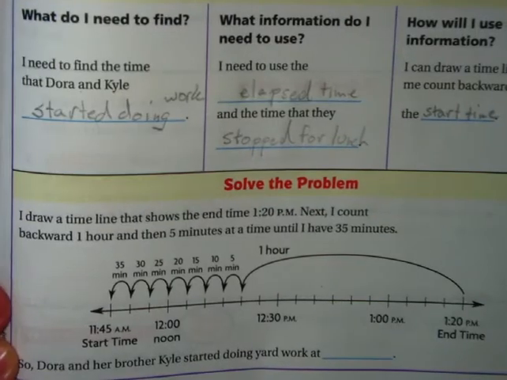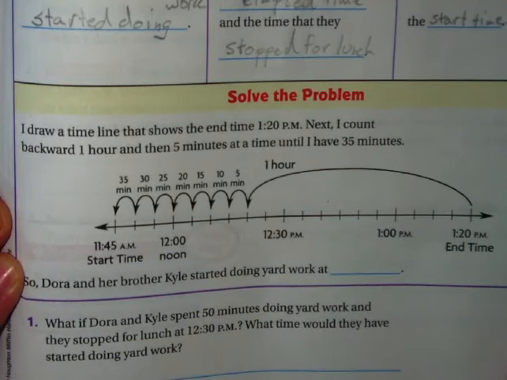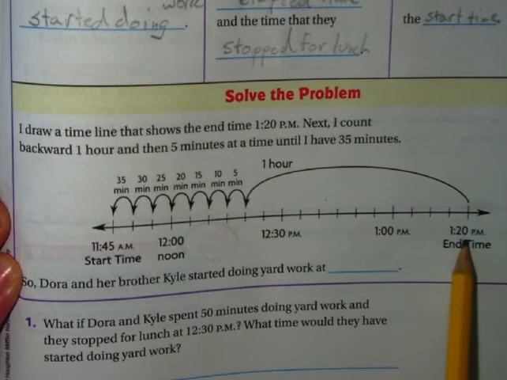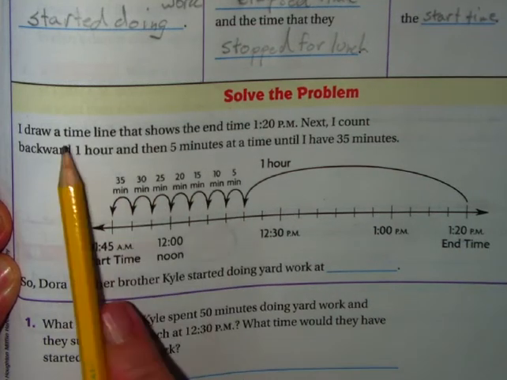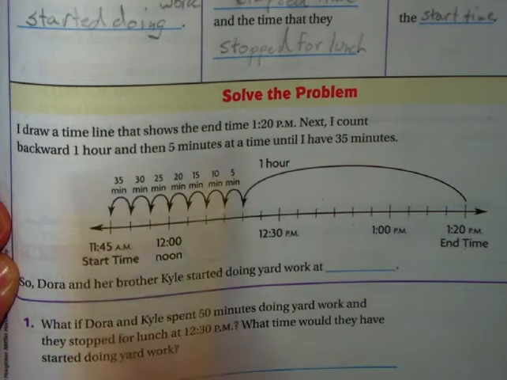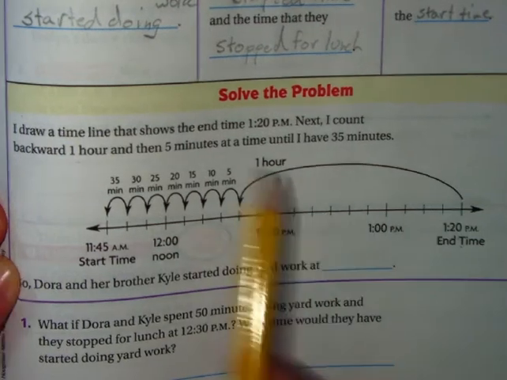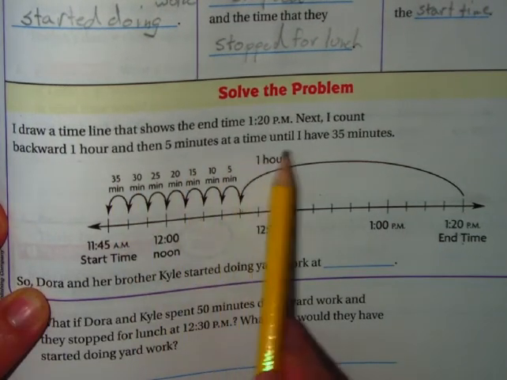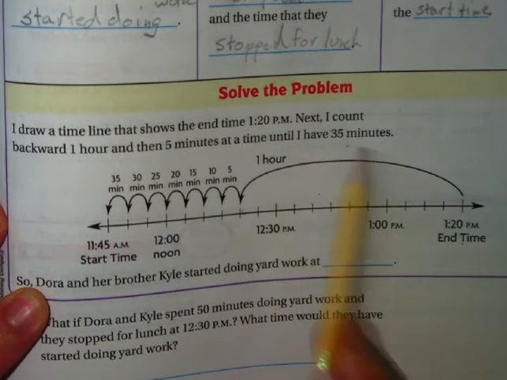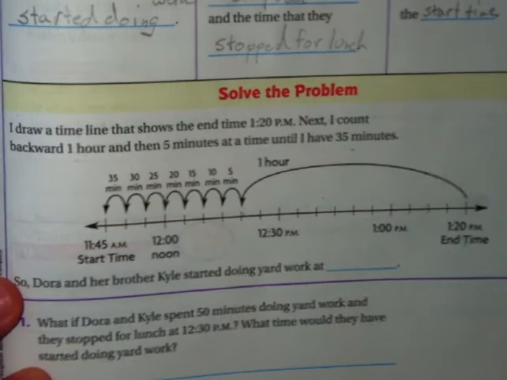All right, so here's that timeline. Here's my timeline, and the ending of the timeline shows the time 1:20. That's when they stop for lunch. All right, so I draw a timeline that shows the end time 1:20 p.m. Next, I count backward 1 hour. All right, then 5 minutes at a time until I have 35 minutes. So that will show the elapsed time of 1 hour, 35 minutes.